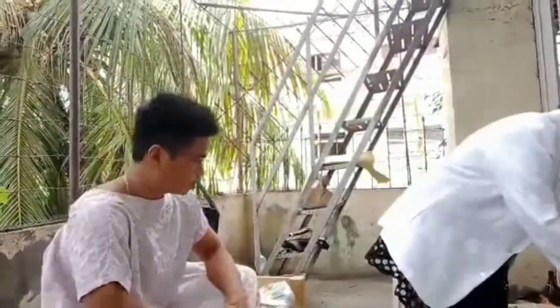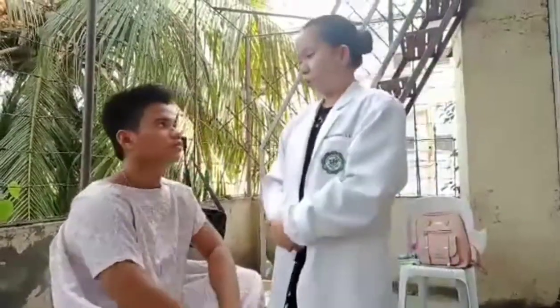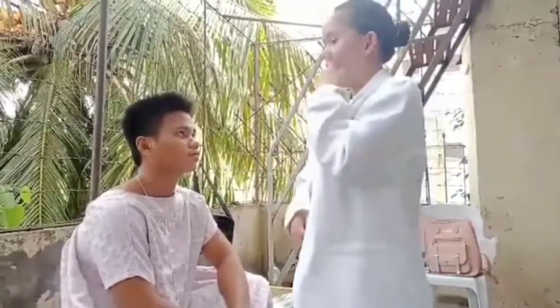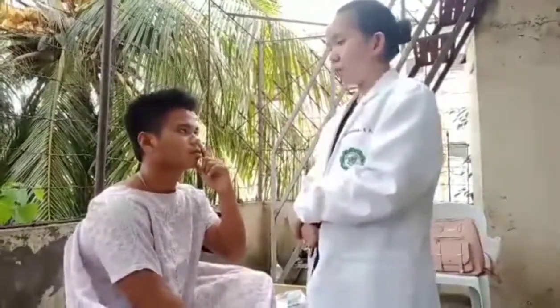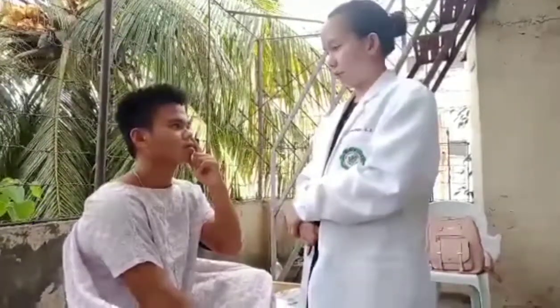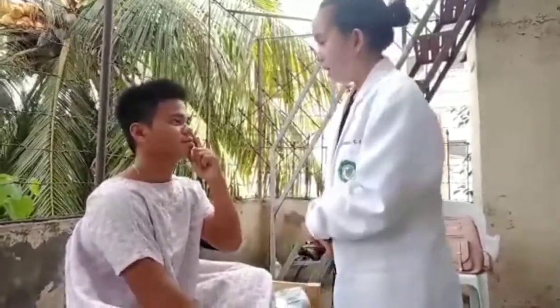Then after that, documentation. Then after the mouth, you will assess the nose of the patient. When assessing the nose, inspect for any tenderness, and then assess for any pain, then assess for patency. First, you will ask the patient to occlude his left side of the nose. Can you occlude your left side of nose? Then let the patient sniff. Okay. Then to the other side.